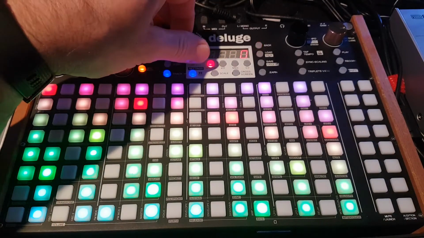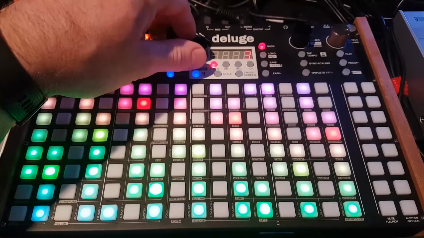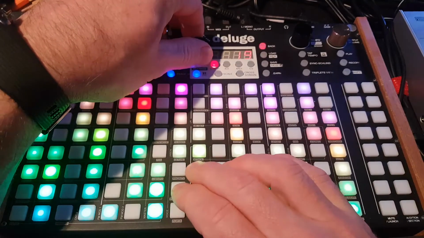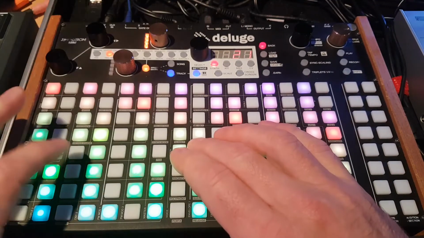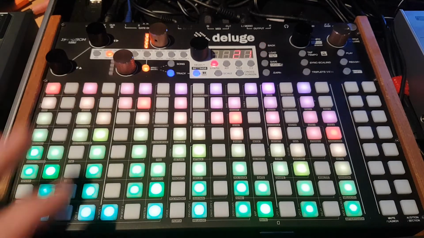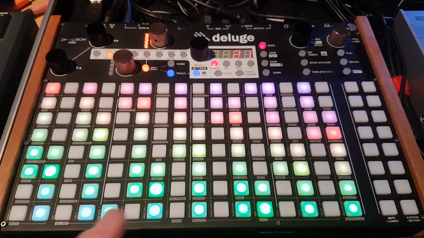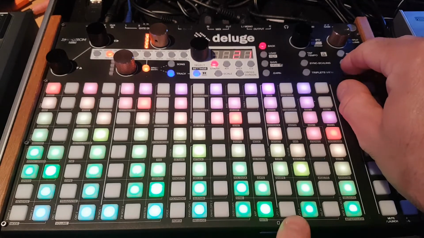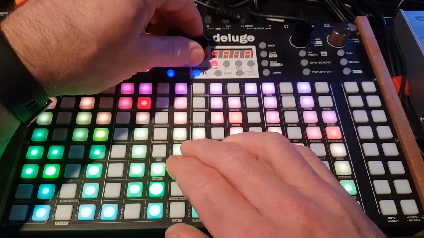So once we've patched that to the transpose again of oscillator 1, we're going to take that up to about 20. Okay, so we've got envelope 1 and LFO 1 now modulating the transpose of oscillator 2. And to get that almost like a delay effect, we're going to change the LFO shape to a square.